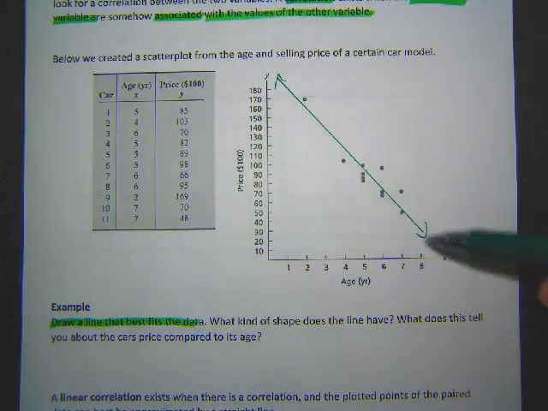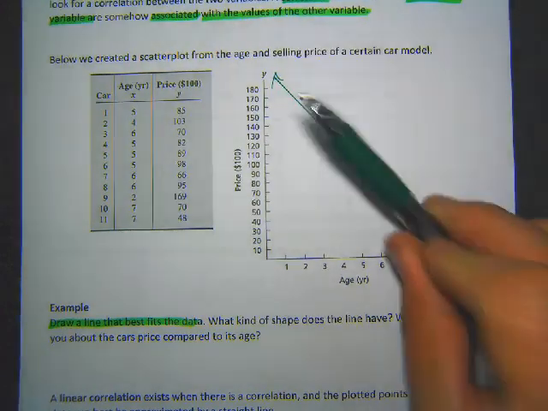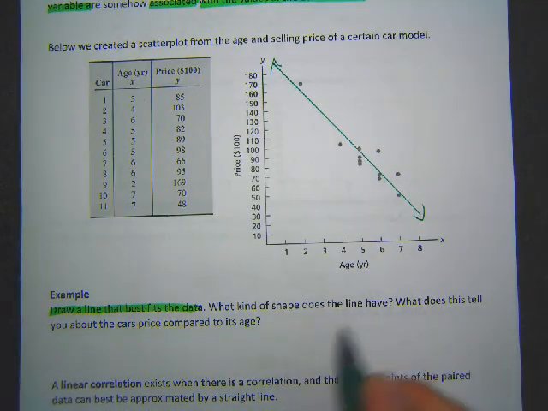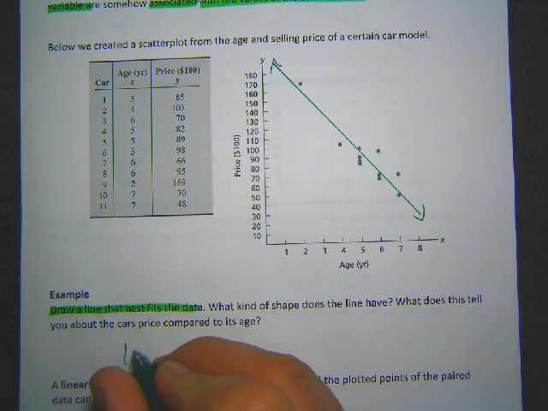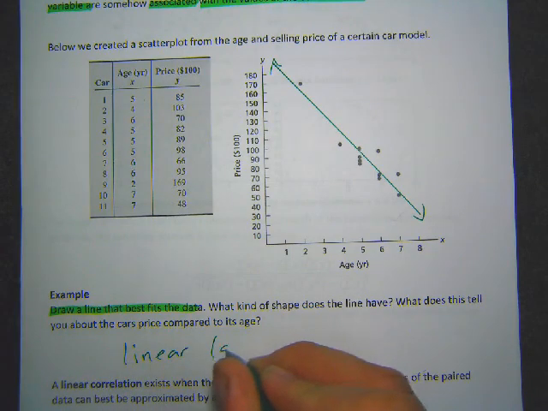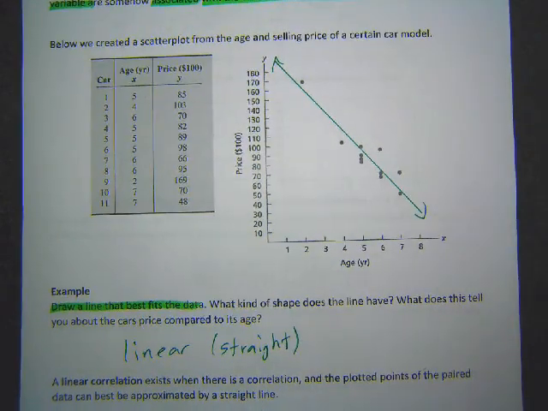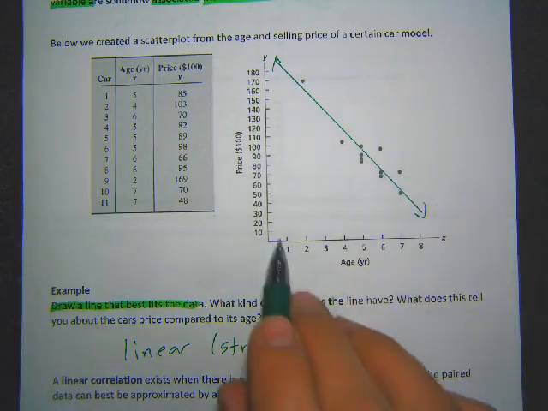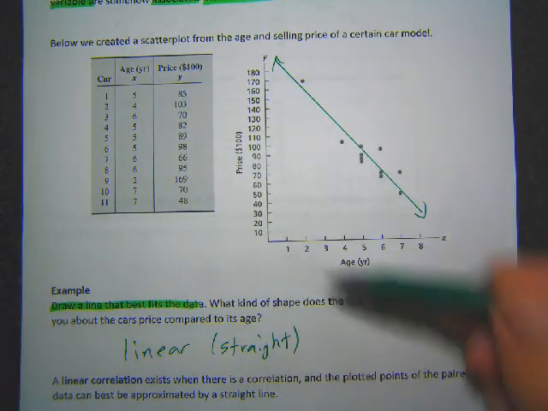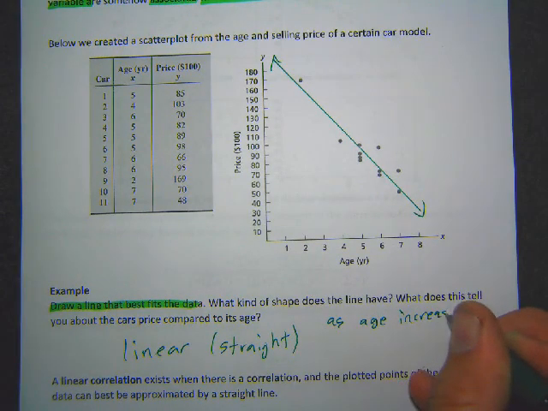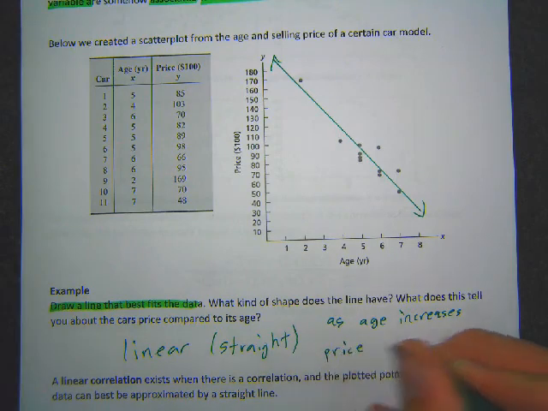If you have a line that's trying to match the data, you usually think about what shape it is. I drew a straight line because this looks pretty straight. Some lines will actually have curves. So this line would be linear, or straight. Sometimes the line that best fits will be a curve. You can see that since it goes down as you go to the right, as the age increases, the price decreases. Again, we're not going to focus on how to get this line right now.